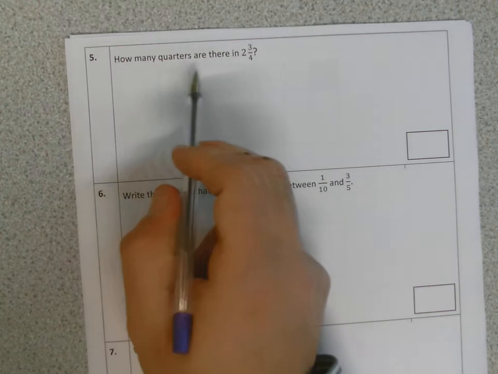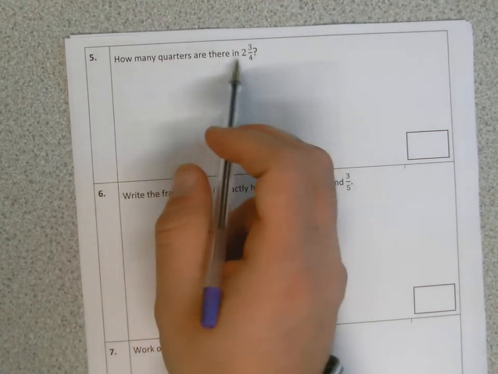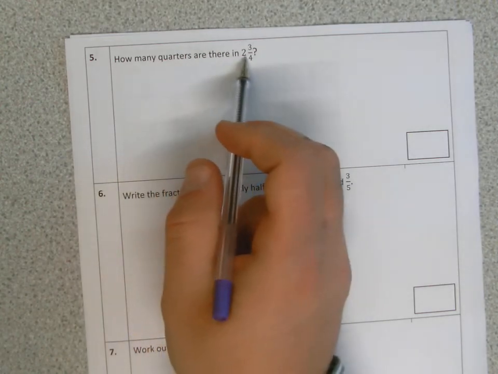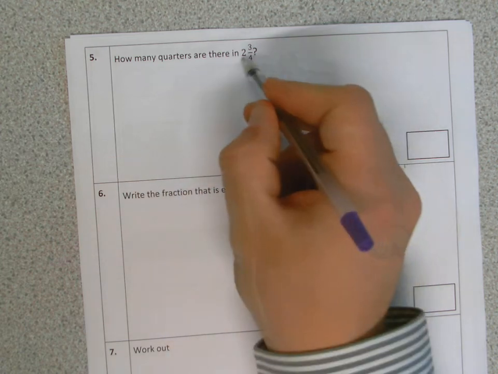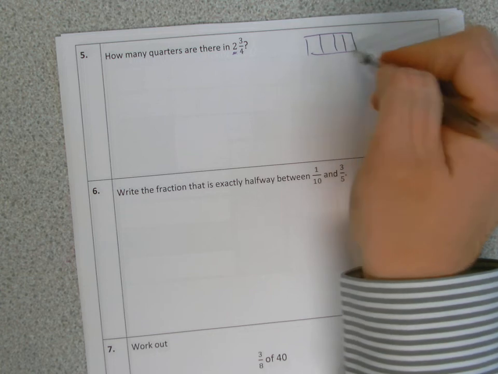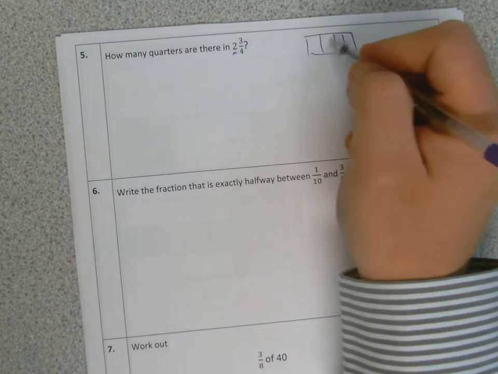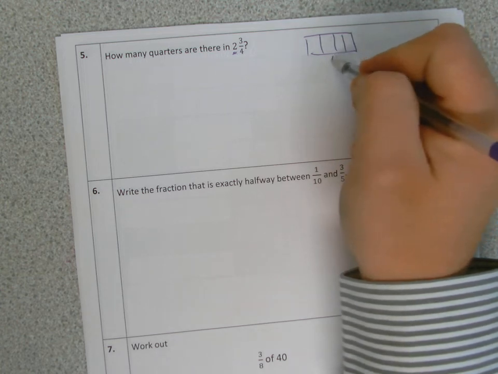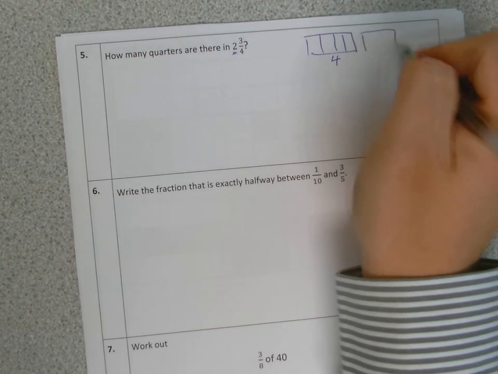Question 5. How many quarters are there in 2 and 3/4? Well, again, you need to think how many quarters are there in 2. Well, in 1, let's start off with. Quarters means divide into 4 pieces. So in 1 whole, there's 4 quarters. In 2 wholes, there'll be 8 quarters.